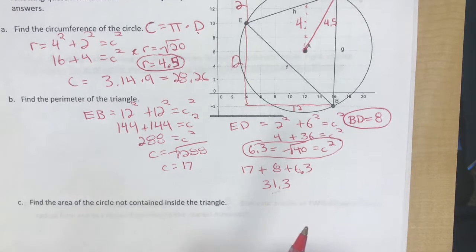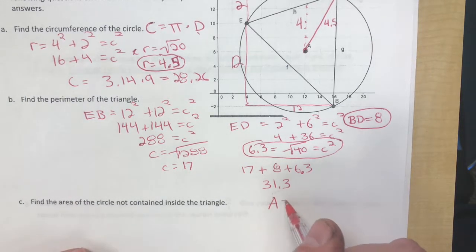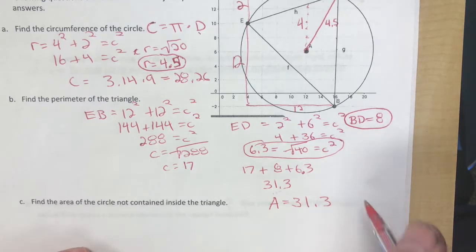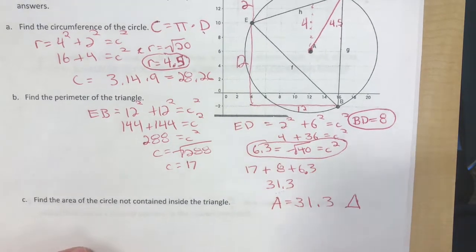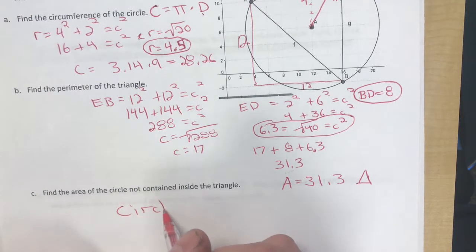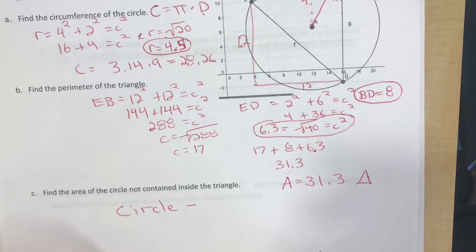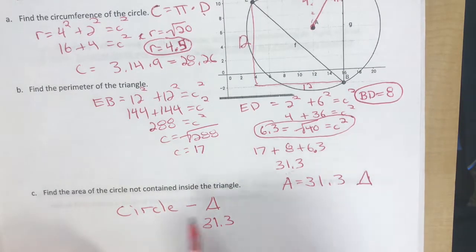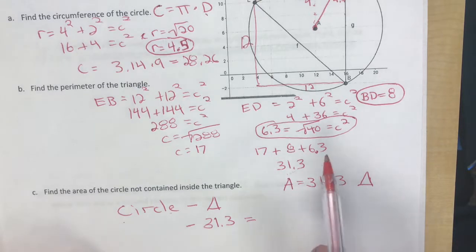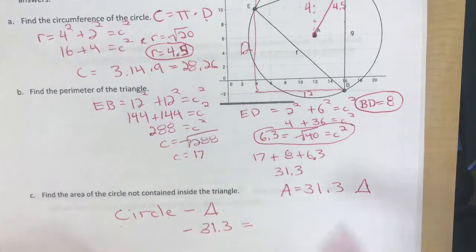Okay, we can quickly find the area of the circle not contained inside the triangle. So if the triangle has a perimeter of 31.3, and that's the triangle, we would need to go circle, take away triangle. So I know that this is 31.3. I just need to get the circle area and then subtract 31.3 to give me my answer. So the area of the circle, remember we calculated up here that the radius was 4.5.